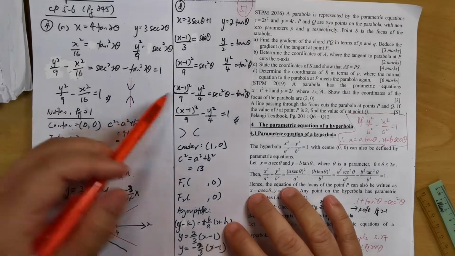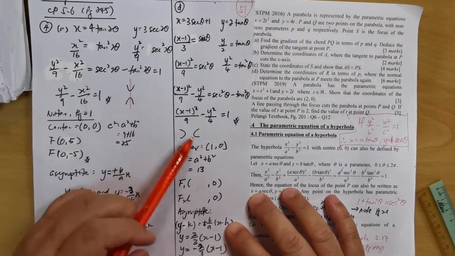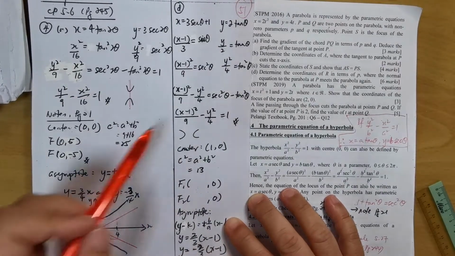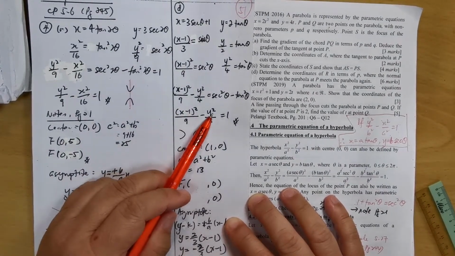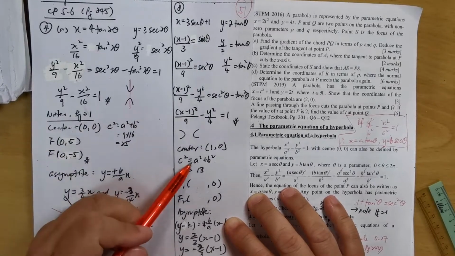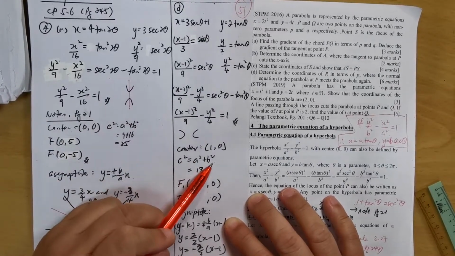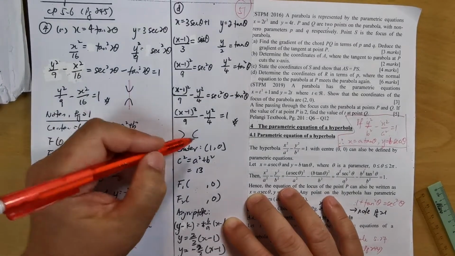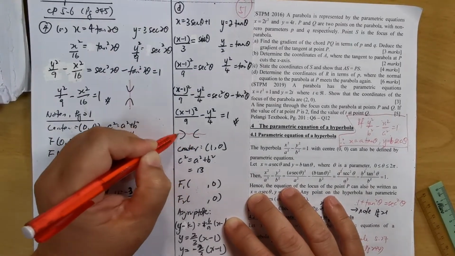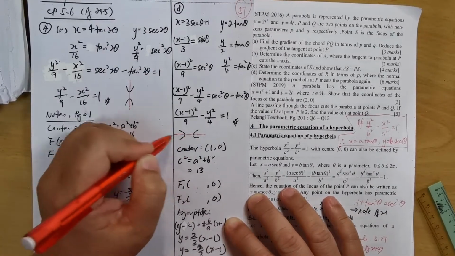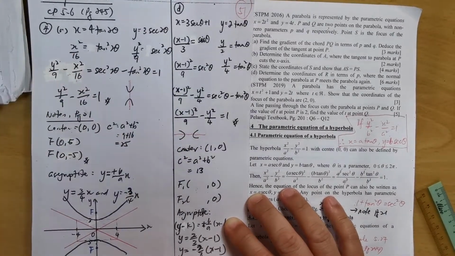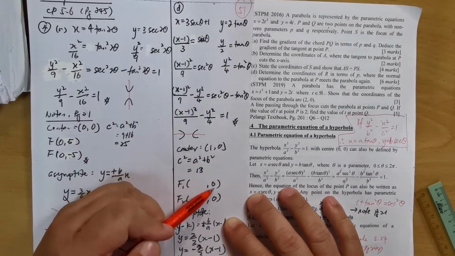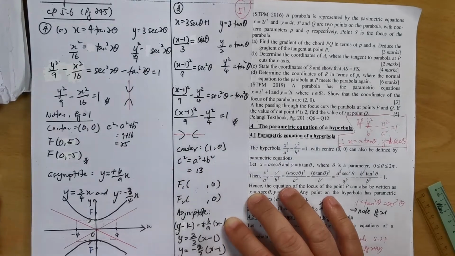Again, when you see x square minus y square, I know that it's a horizontal hyperbola, like this. So the center, very simple, is 1, 0. For c square, it's a square plus b square, this one plus this one, 13. Okay, foci. You know that this is horizontal, so the major axis is a horizontal line. If horizontal line, all the y are the same, so the y from the center is 0. Then what is the focus?